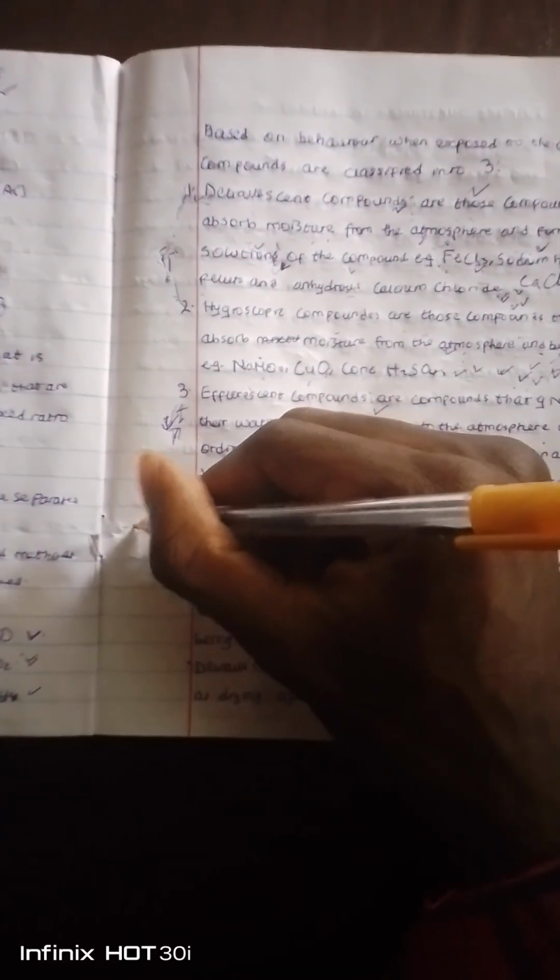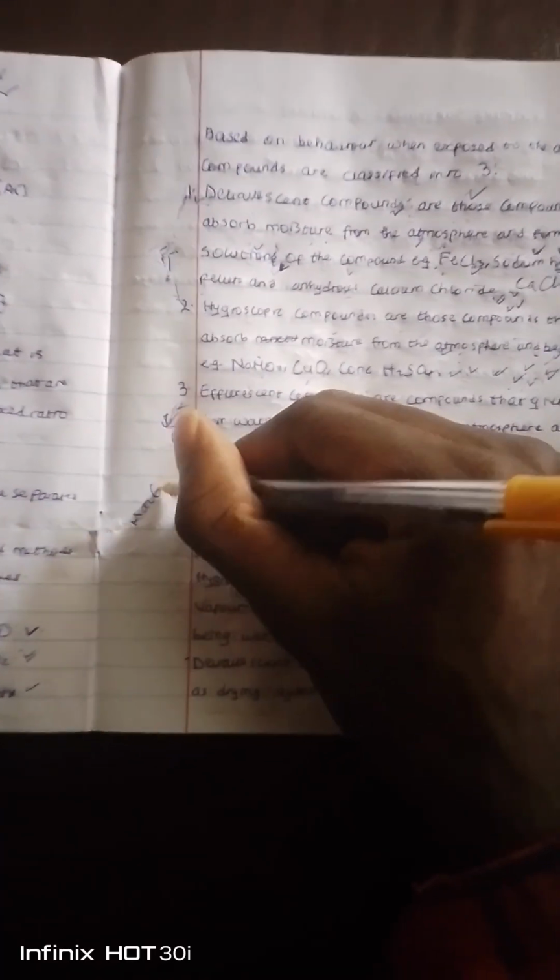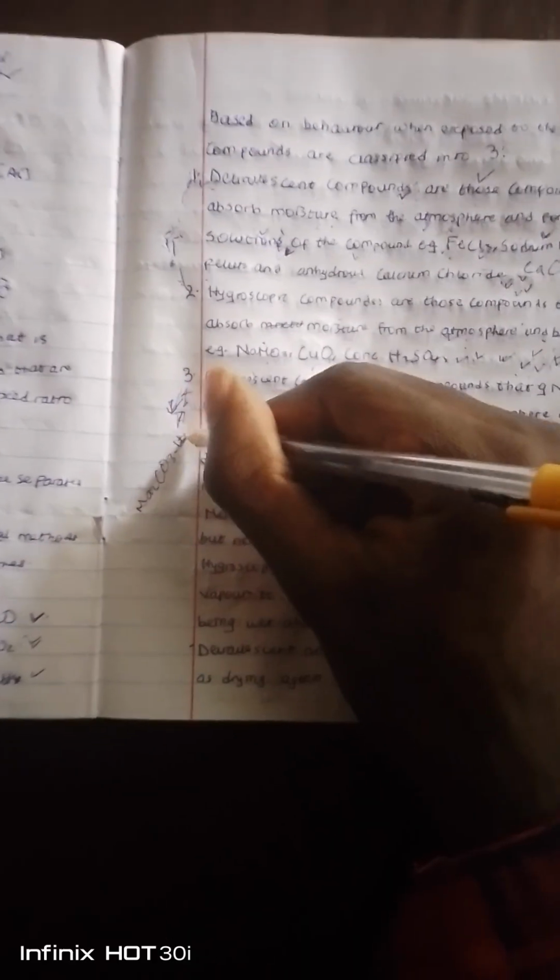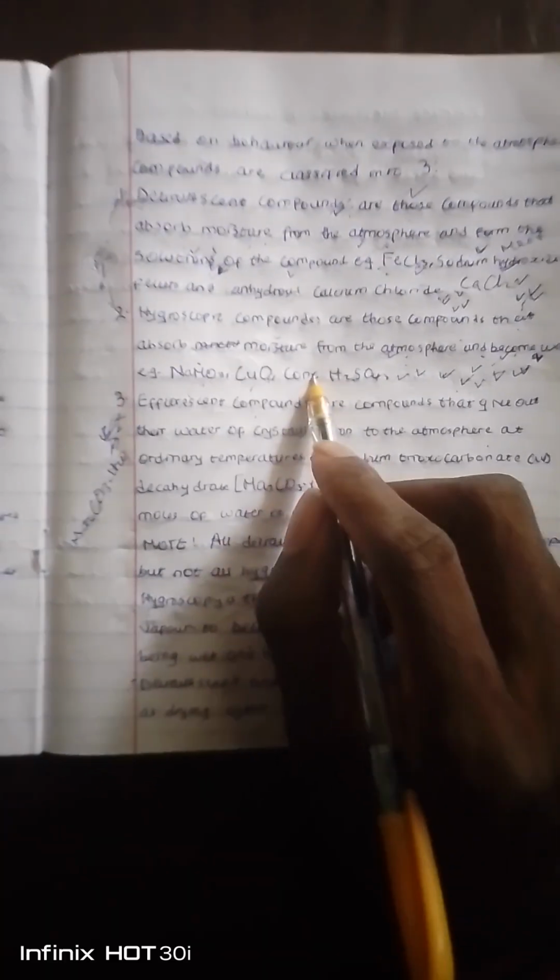Take note, all these ones absorb moisture from the atmosphere. Why is this one giving water to the atmosphere? It will give the atmosphere 9. It will now return to something like this, Na2CO3.H2O. So efflorescent compounds give out, these two absorb, but this one forms a solution, this one becomes wet. JAMB loves to ask this kind of question very well.